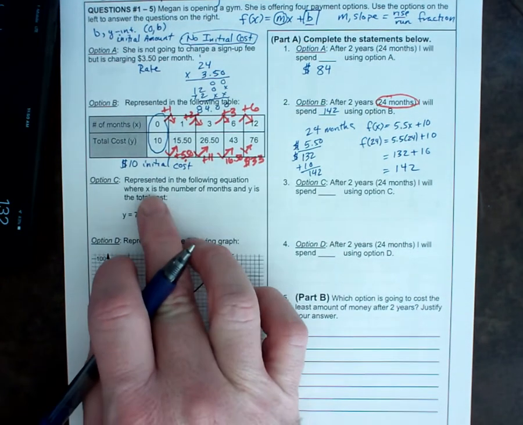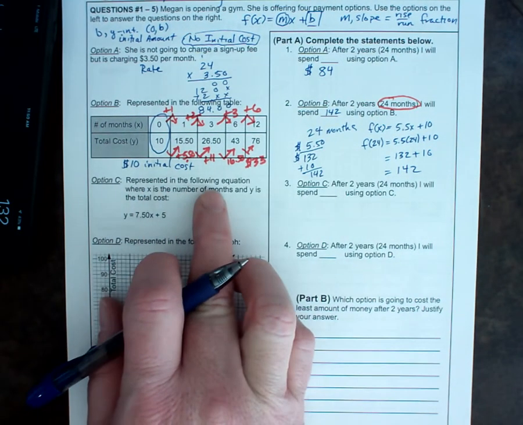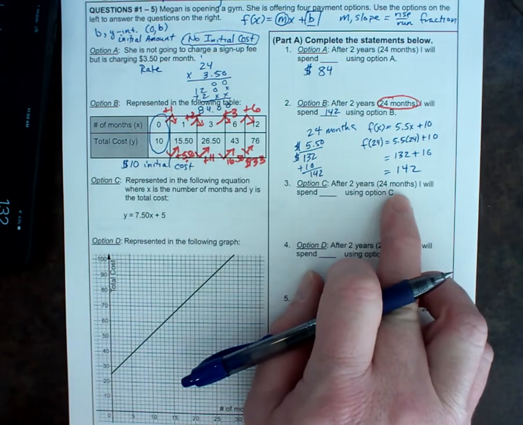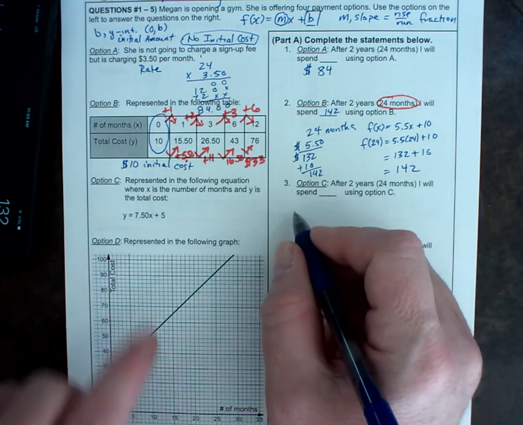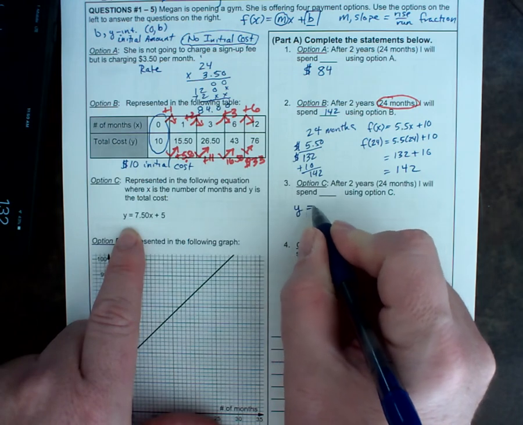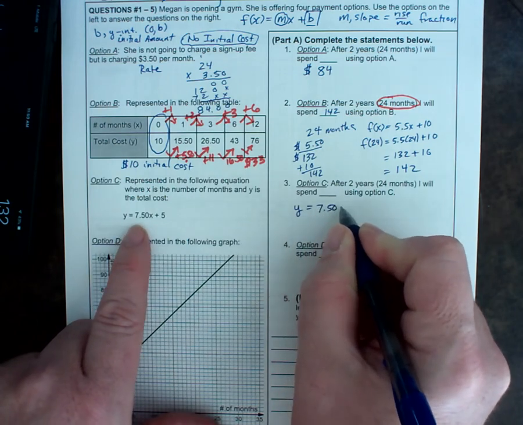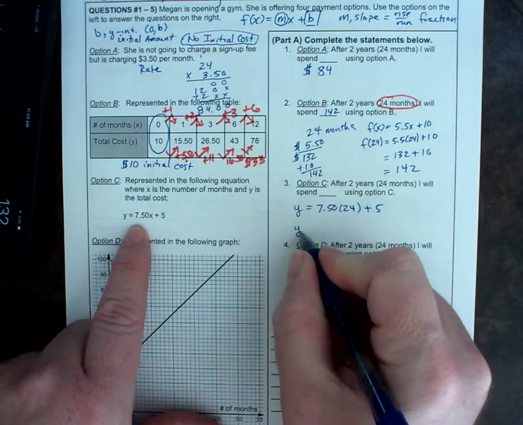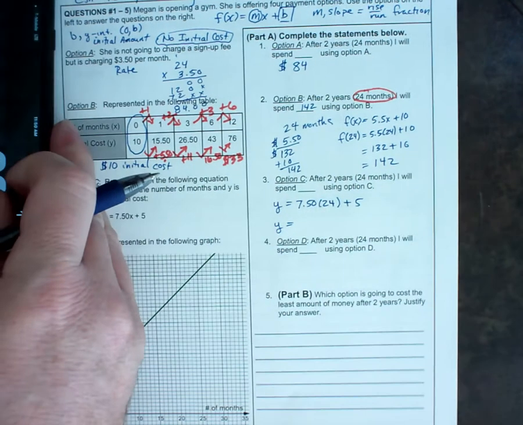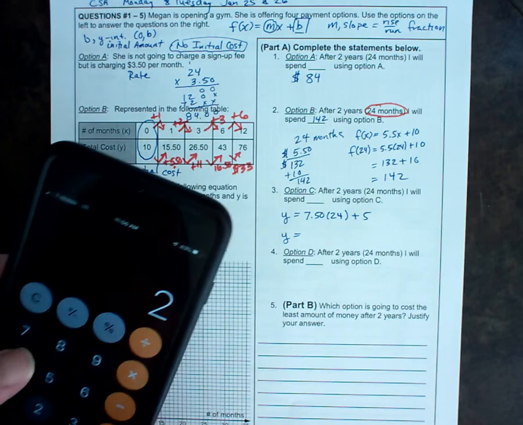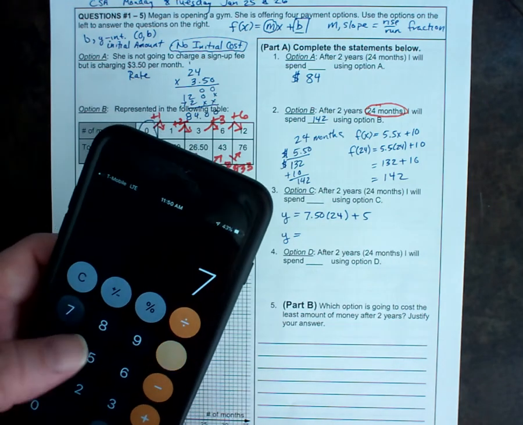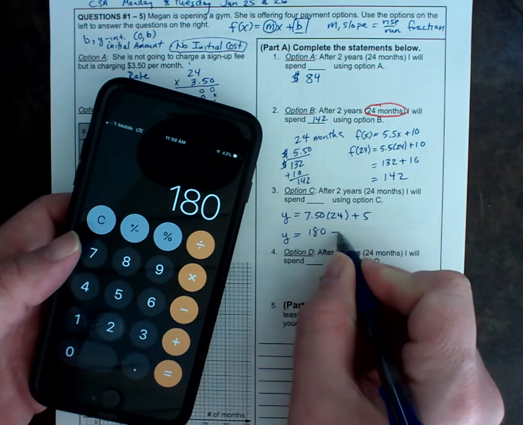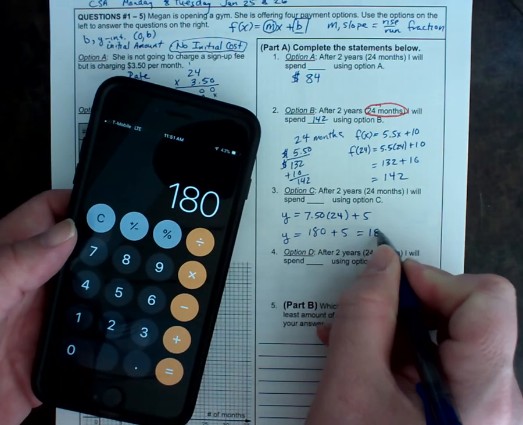Option C, it's already in an equation represented by the following equation. X is the number of months, Y is the total cost. Again, we have 24 months, so what does Y equal when 7.50 times 24 months plus 5? Let's do that math. 24 times 7.5, 180 plus 5 equals $185.